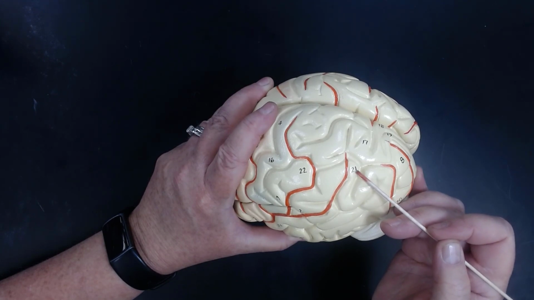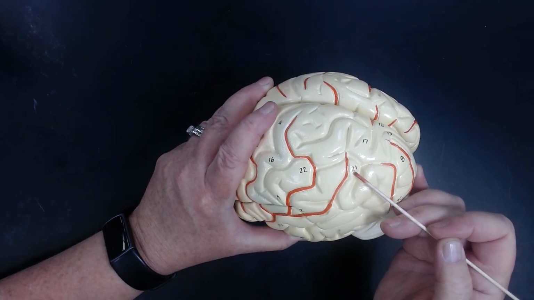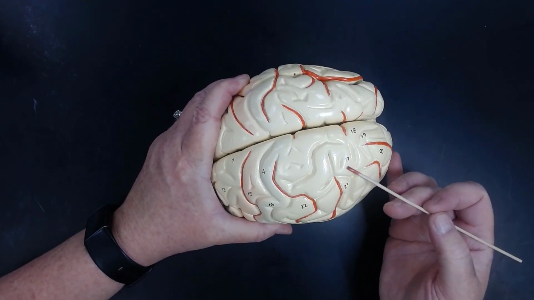The angular gyrus is a hub of several networks that are involved in various functions, including attention, self-processing, semantic information, emotion regulation, and being able to create a mental picture. It is thought that the angular gyrus plays a role in musical performances.